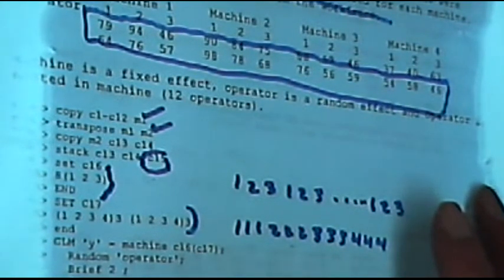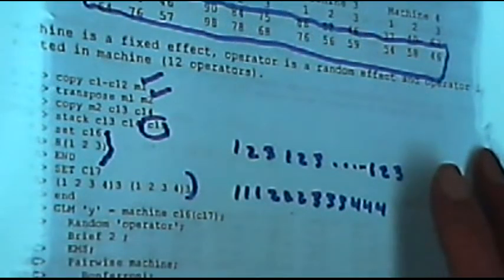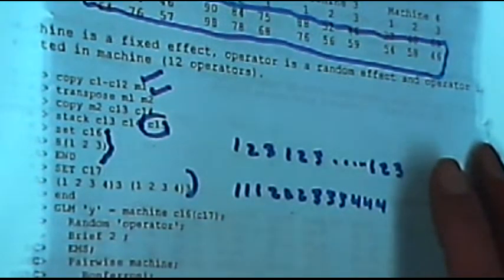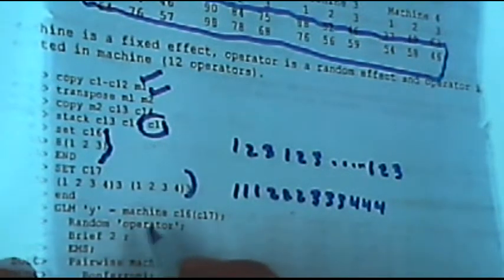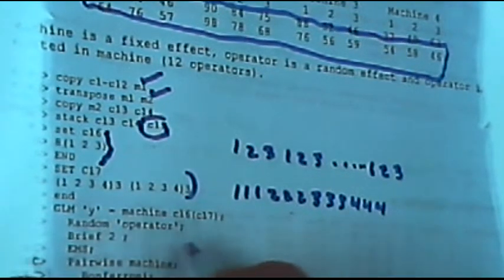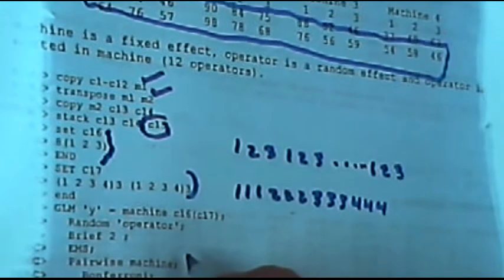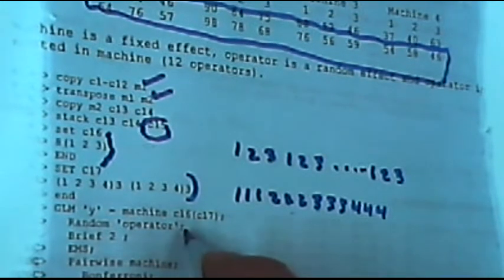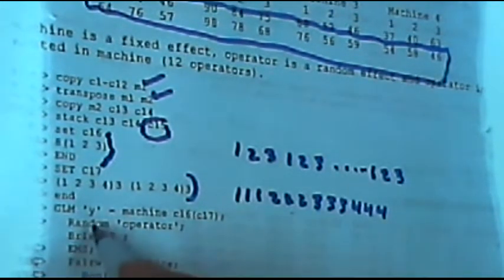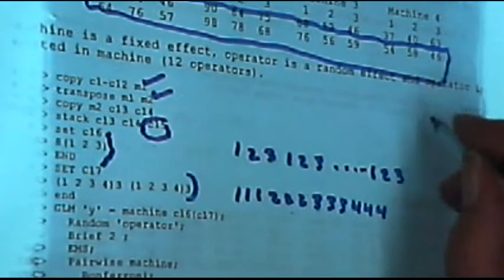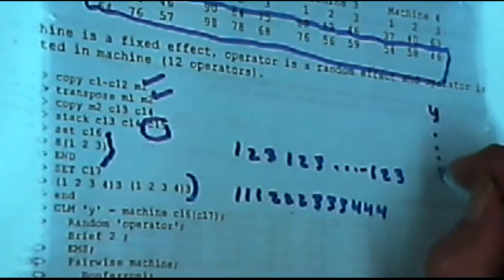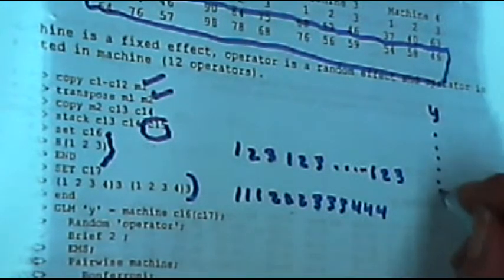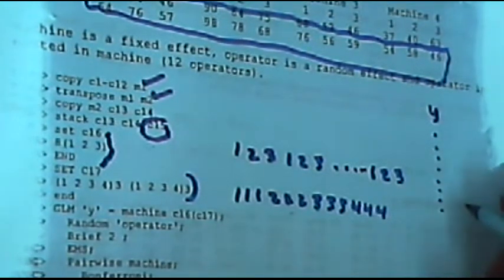And basically I want, I'm looking at the symbols here. So I have Y, which is the data. There should be 24 numbers in this column.